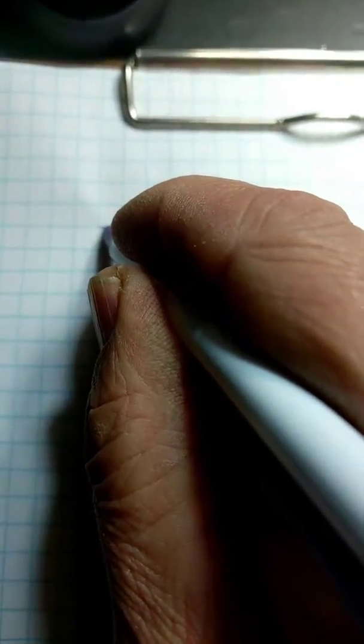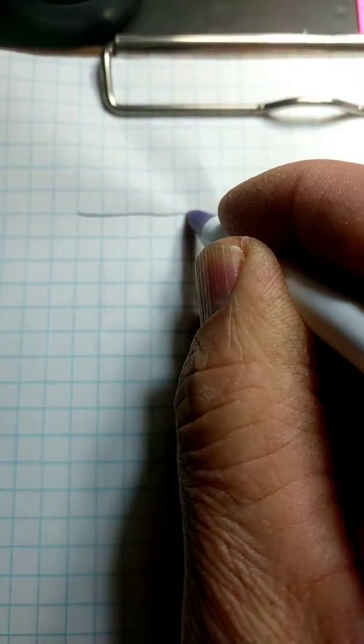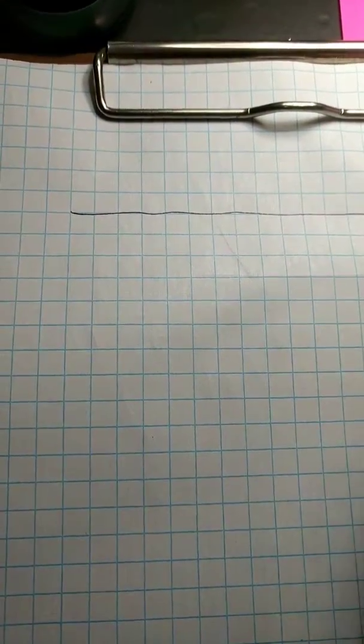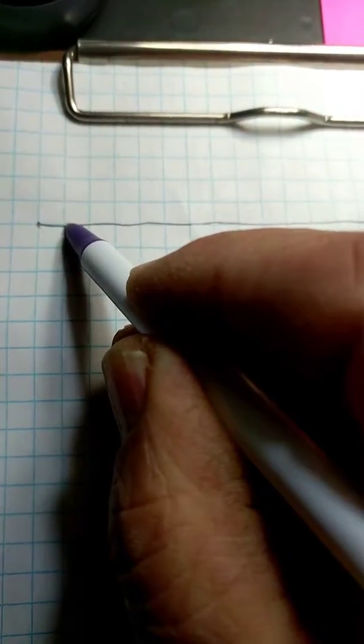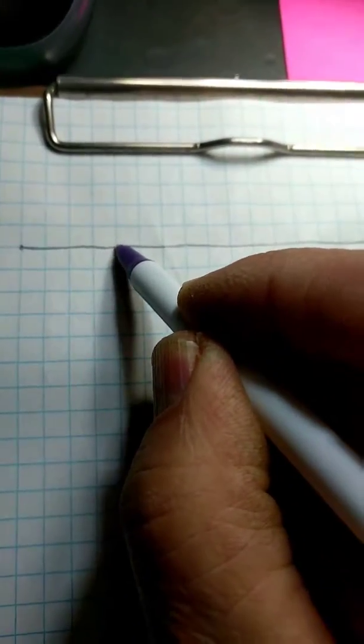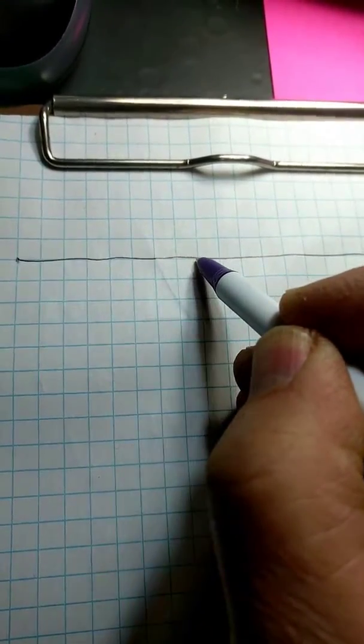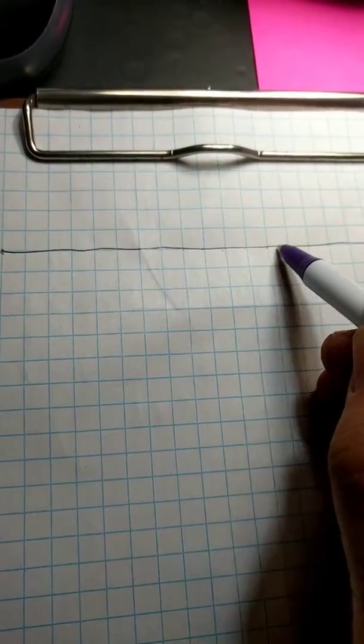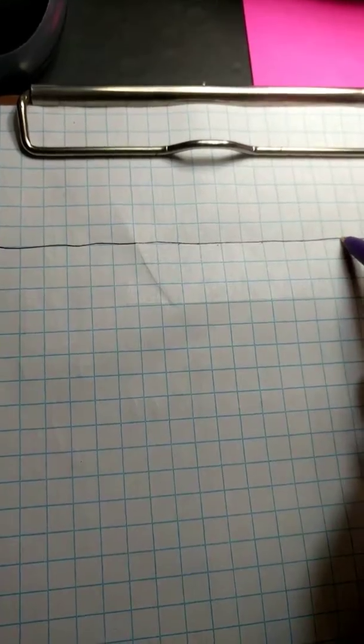Well, you know, you get some useful fractions when you divide things in half. Draw a straight line on your graph paper, right on the blue line. Now pick your starting point and let's count 16. 1, 2, 3, 4, 5, 6, 7, 8, 9, 10, 11, 12, 13, 14, 15, 16.